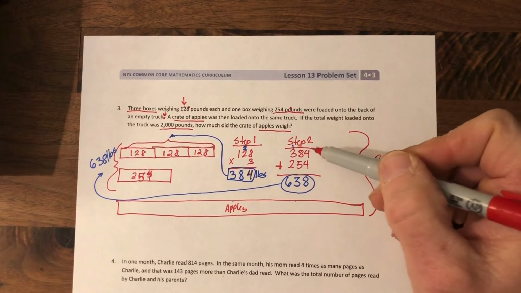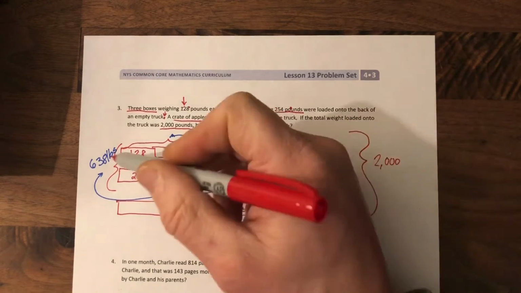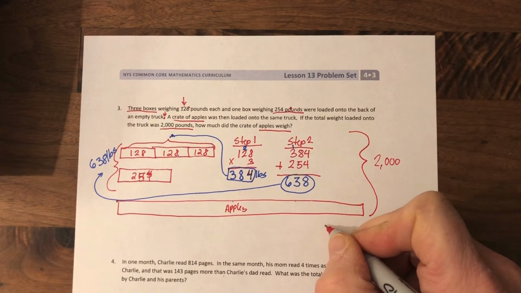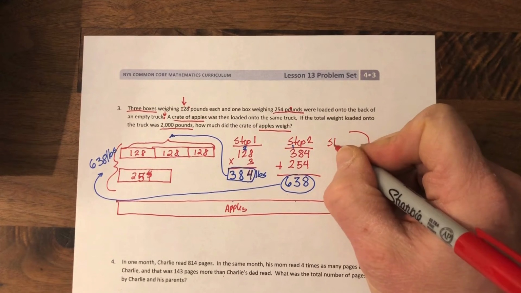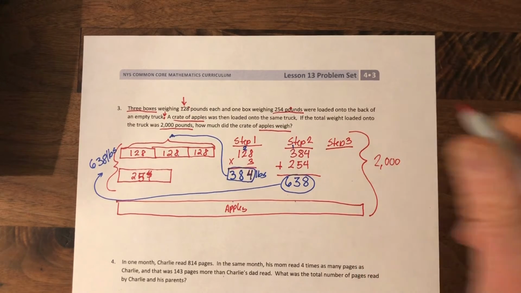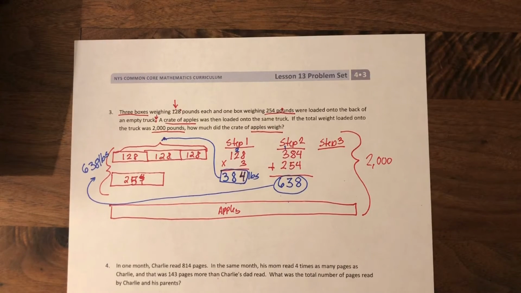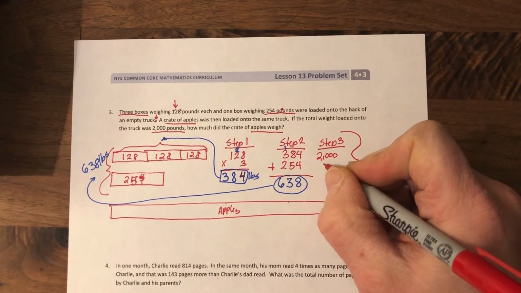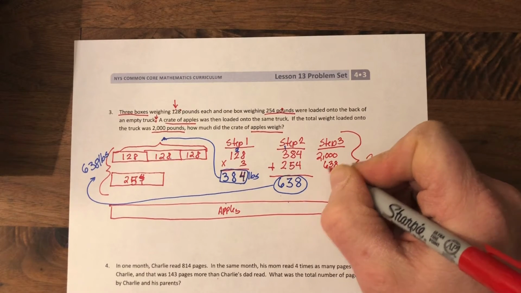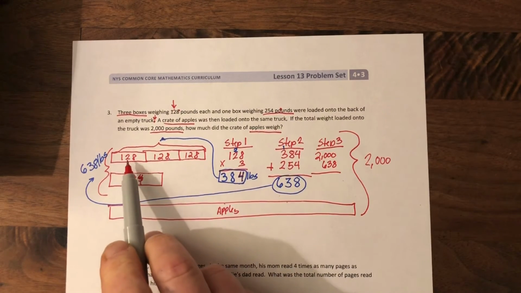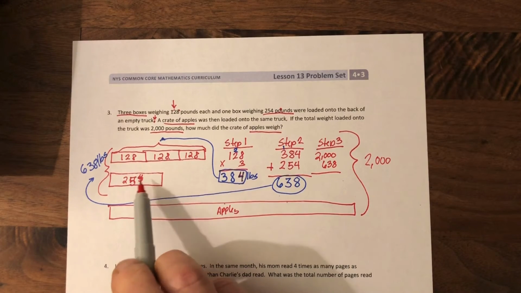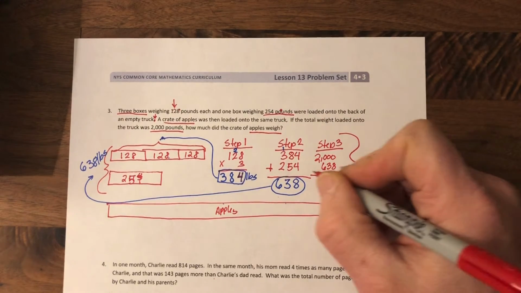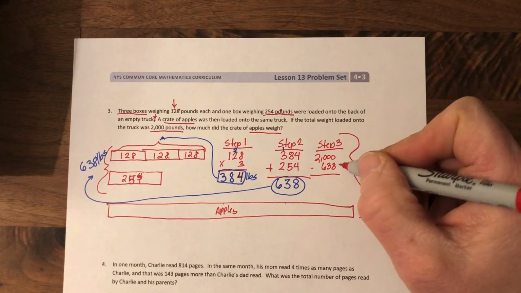Okay, so what if I know what the total weight is here? It's 638. So if I subtract that amount, okay, so step 3, I'll do step 3 right here. I'll keep it up here. Step 3. If I subtract 2,000, the total weight that's in the truck, minus the 638, here, this one, the weight of the 3 boxes and this other package, I should get the weight of the apples.